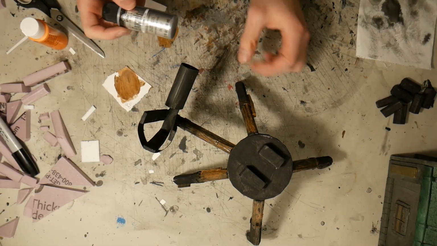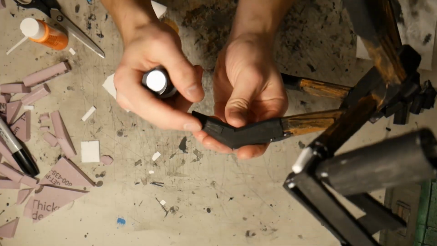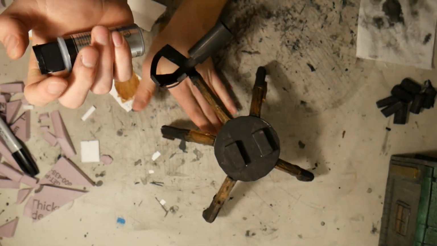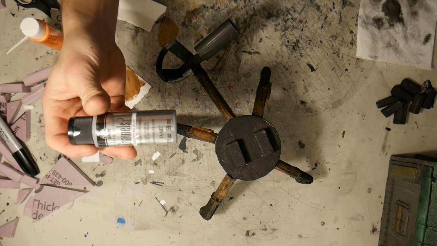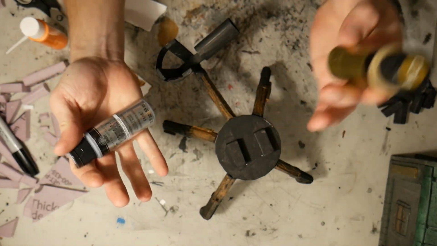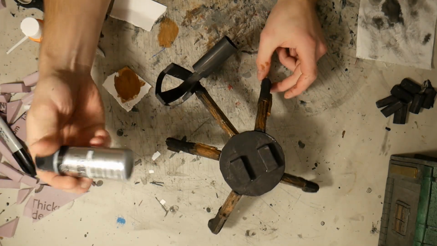So I'm going to hit the big leg pieces and the extra bandage straps to help keep this thing together with a metallic silver and a gold. Gold for the straps, and then the main silver pieces like the gun and the weird legs are going to be silver.